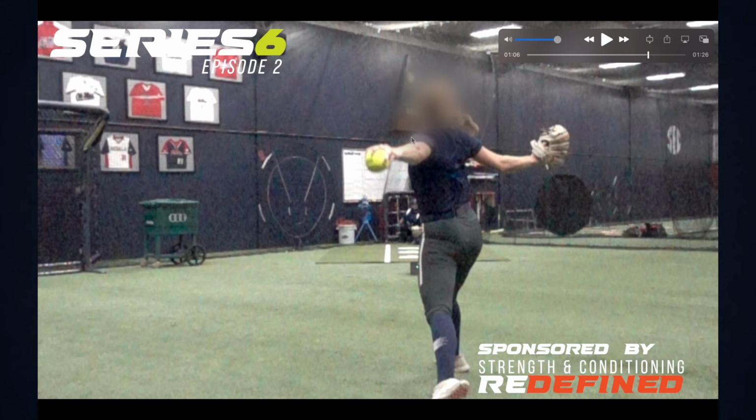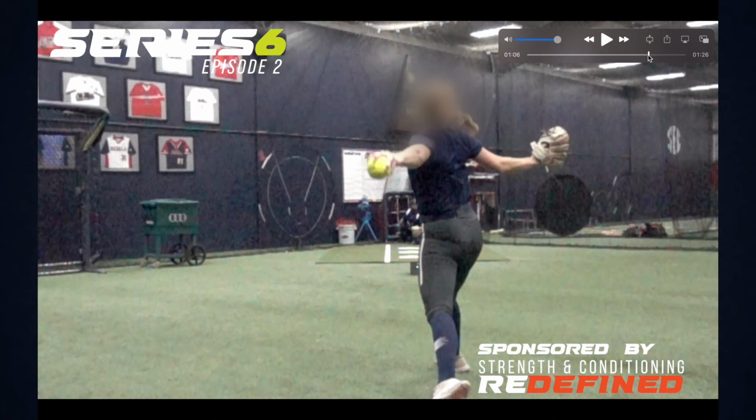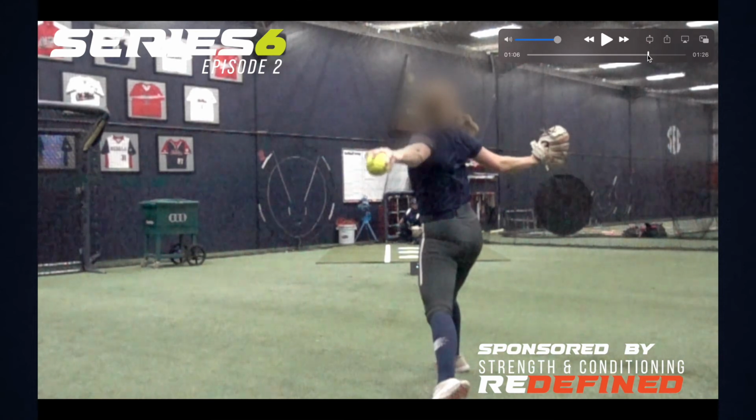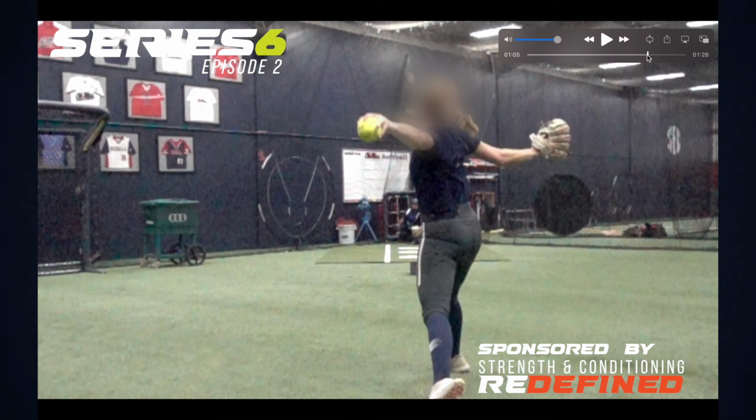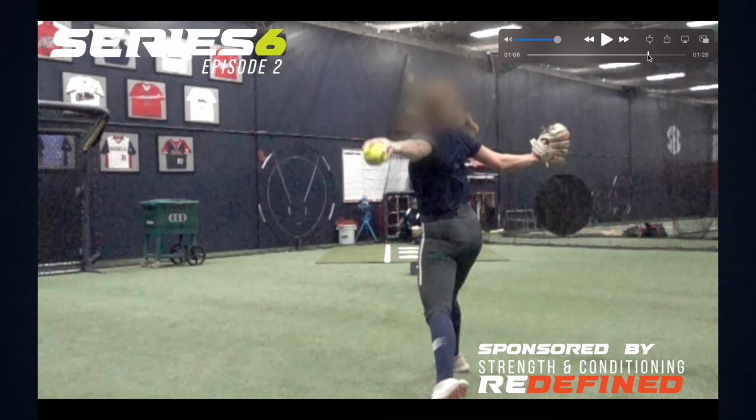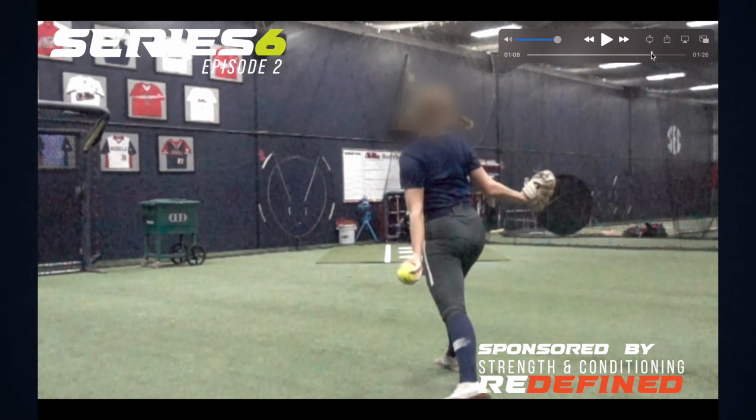So her brain knows that she can't deliver the ball just face down like this. It knows it has to have a strategy for getting back behind the ball or turning the forearm, essentially, some sort of flip. So this is where that will happen.